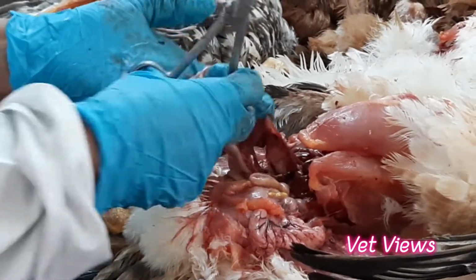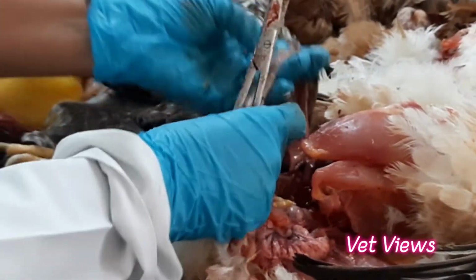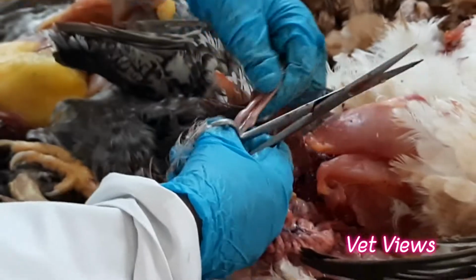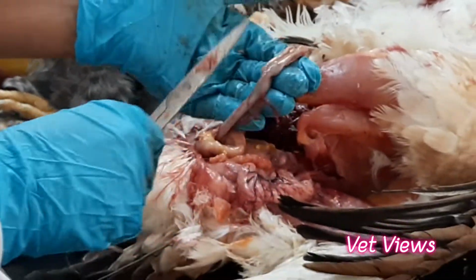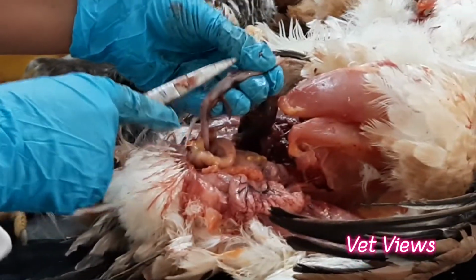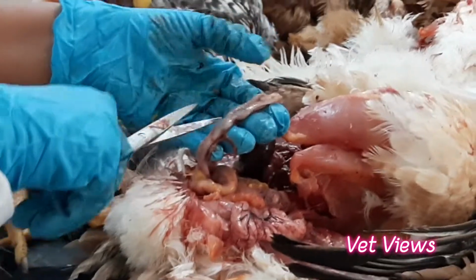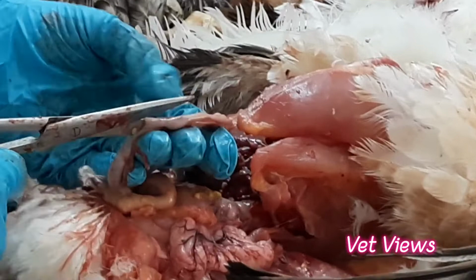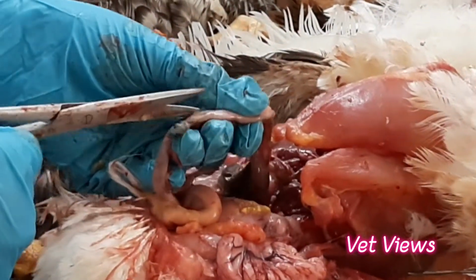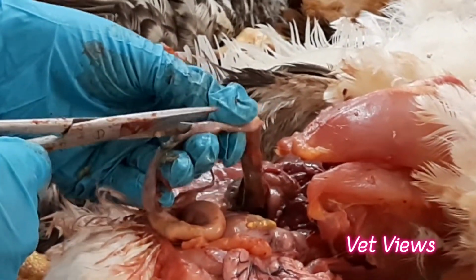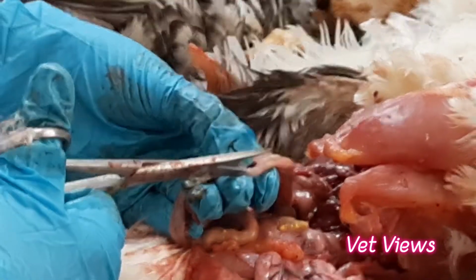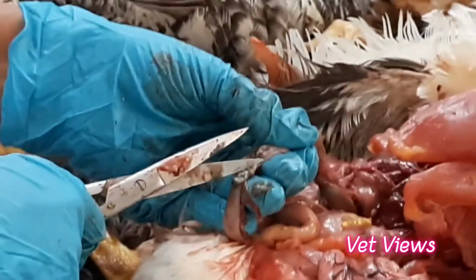And then just below the cecal pouches, where it joins with the intestine, there are two small swollen areas. They are called cecal tonsils. They are immune organs, called gut associated lymphoid tissue, GALT. In any viral infection which spreads through the intestinal route, there will be hemorrhages in the cecal tonsils. See, now this is normal actually.